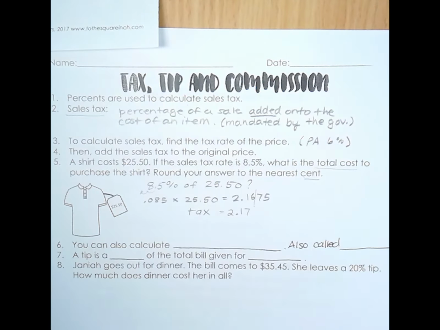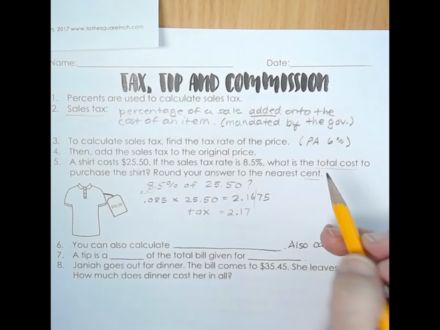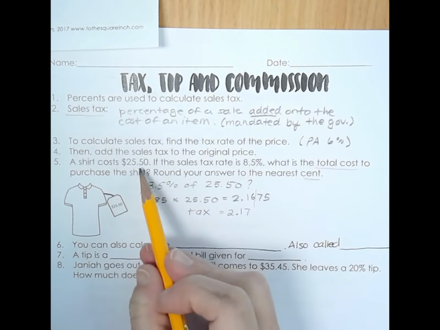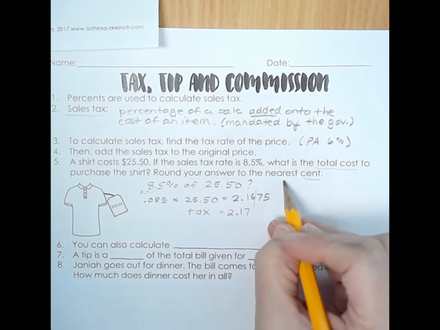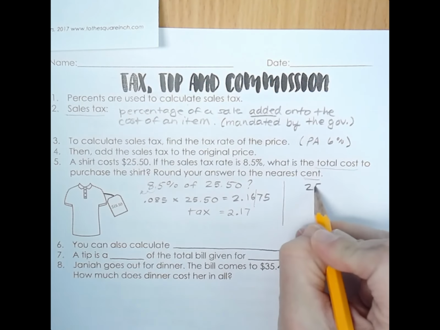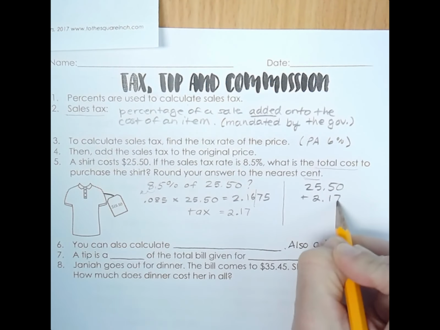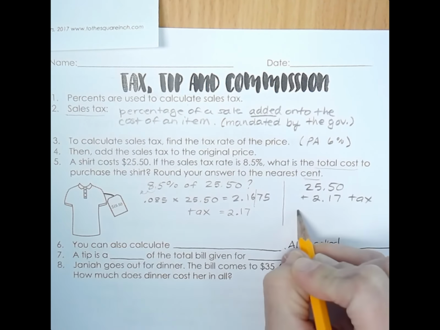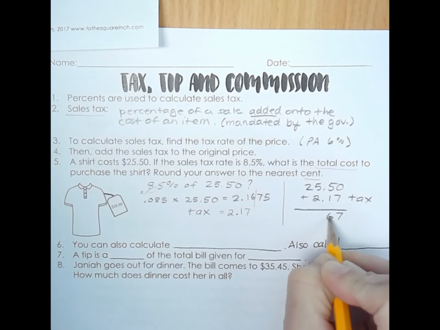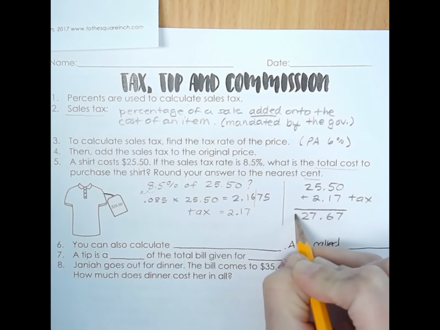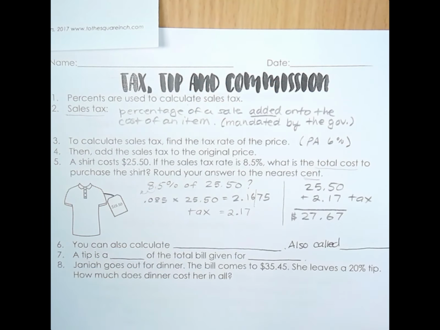And that's your tax. Okay, that amount is added on to the original price of the shirt. So let's figure that out. $25.50 for the shirt plus $2.17 for the tax. So the total cost would be $27.67.